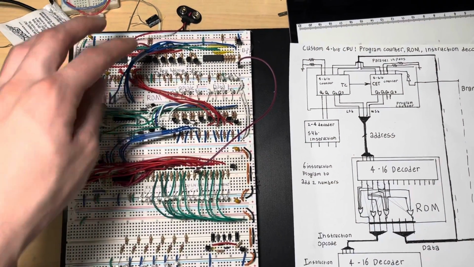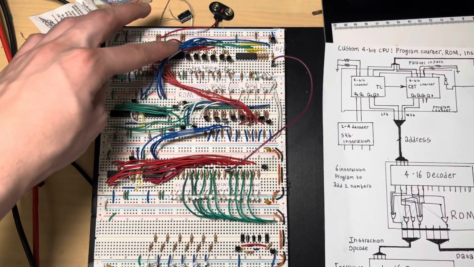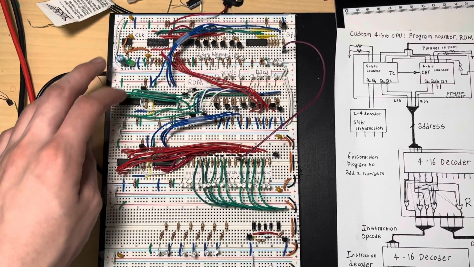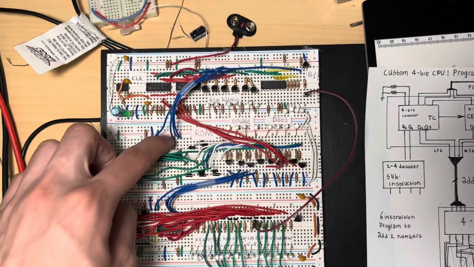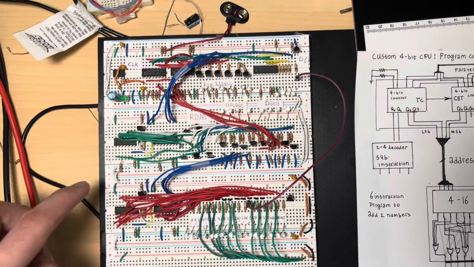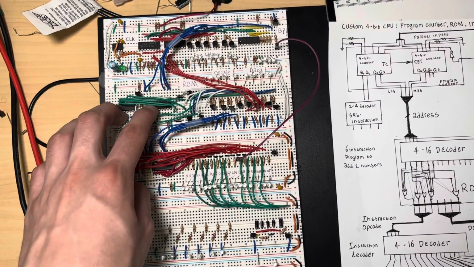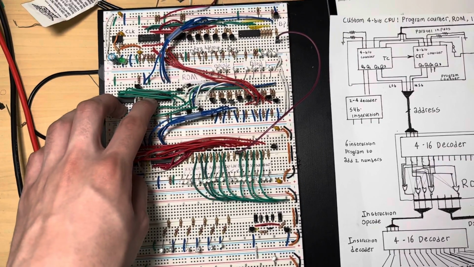And then we have the address, which is going off this blue wire, and that's going to the ROM. Yeah, you can see right here, it's the ROM. And the ROM is actually a custom kind of ROM thing.